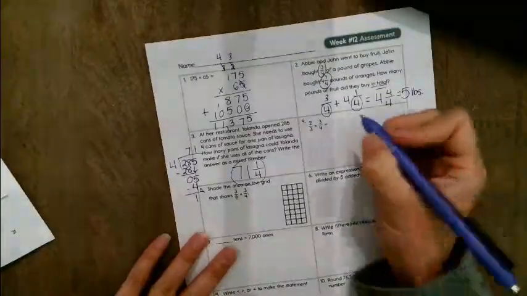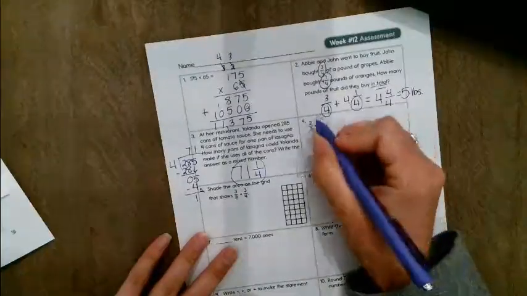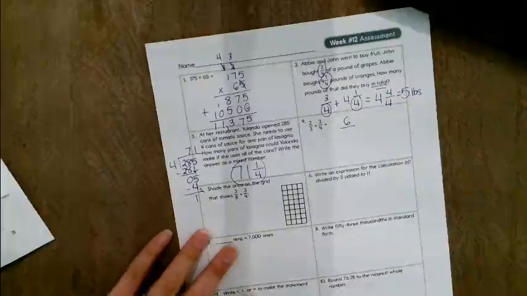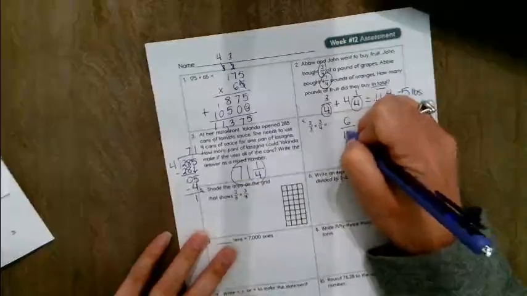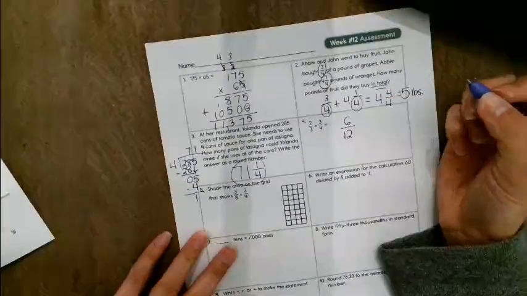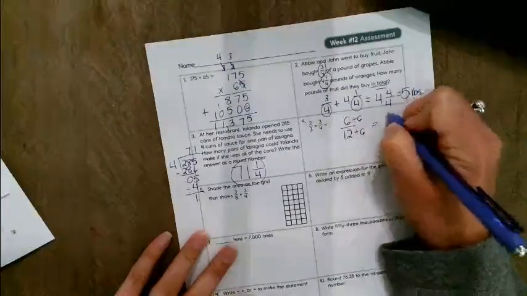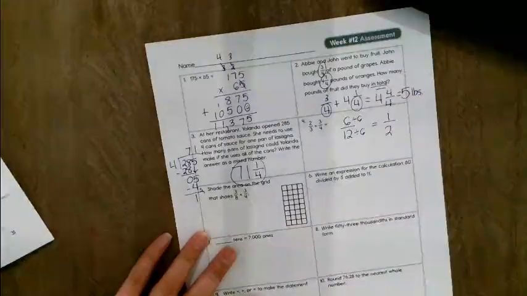Number 4, we're just multiplying fractions. You just multiply across. 2 times 3 is 6. 3 times 4 is 12. 6 can go evenly into 12. So we're going to divide, and you get 1/2.